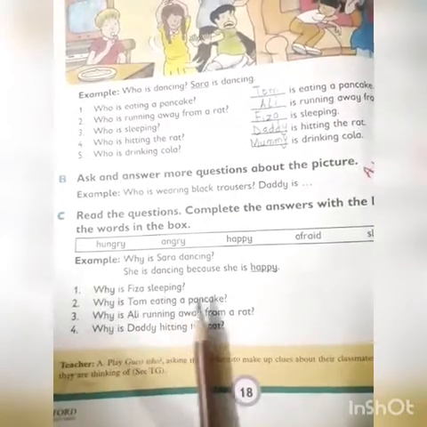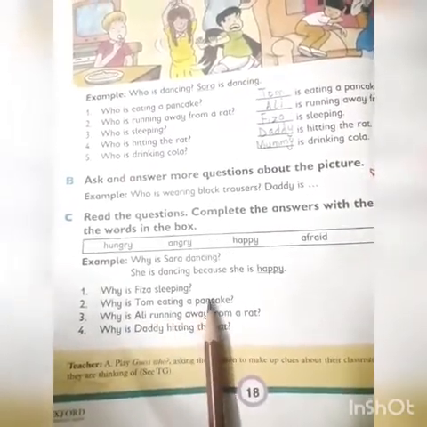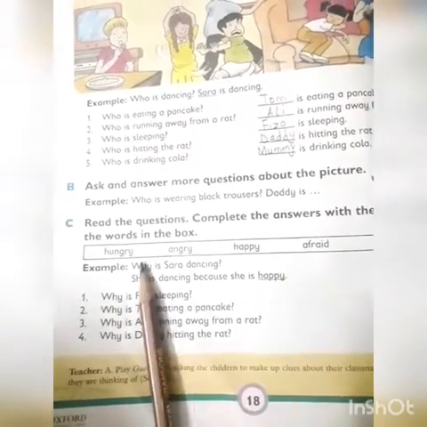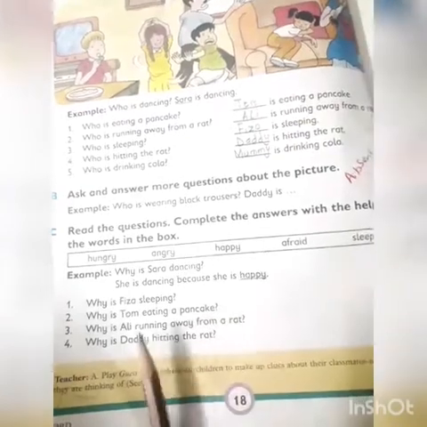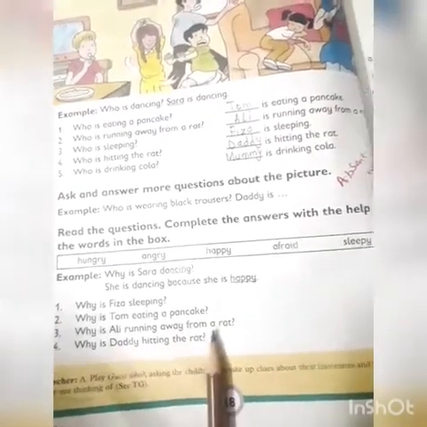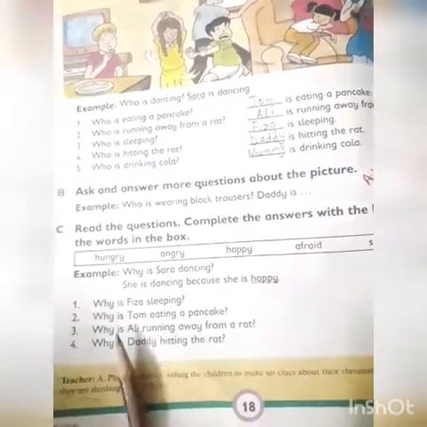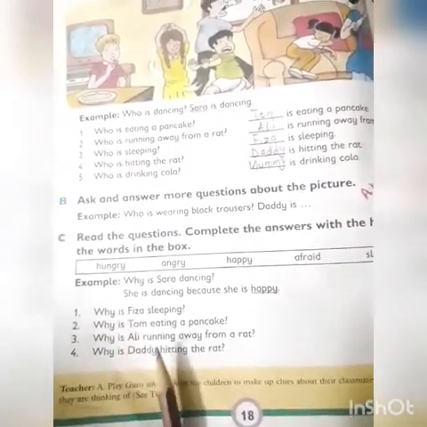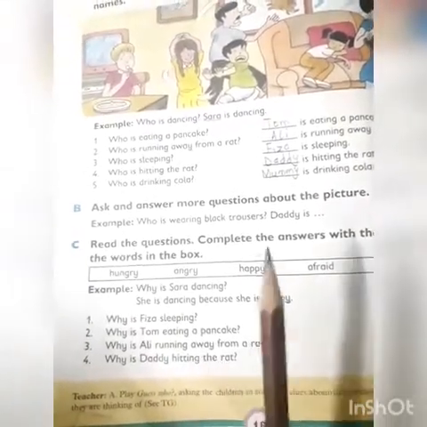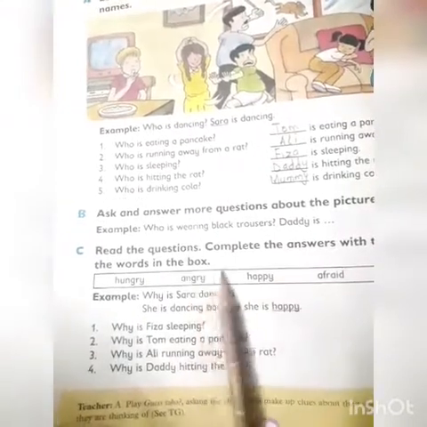Why is Tom eating a pancake? Tom is eating a pancake because he is hungry. Why is Ali running away from a rat? Ali is running away from a rat because he is afraid. Why is Daddy hitting the rat? Daddy is hitting the rat because he is angry.